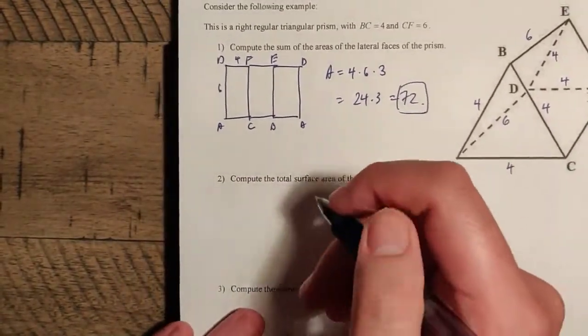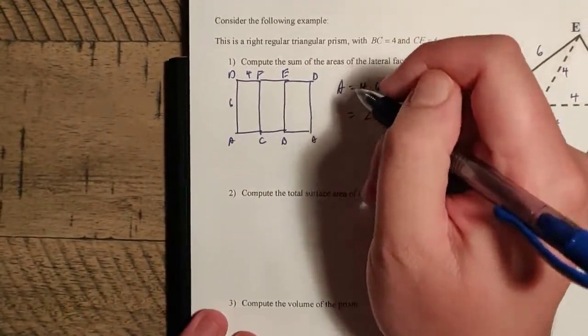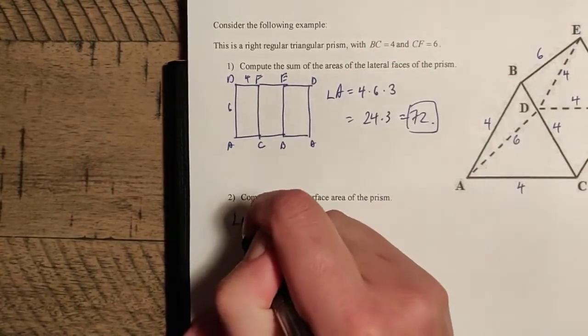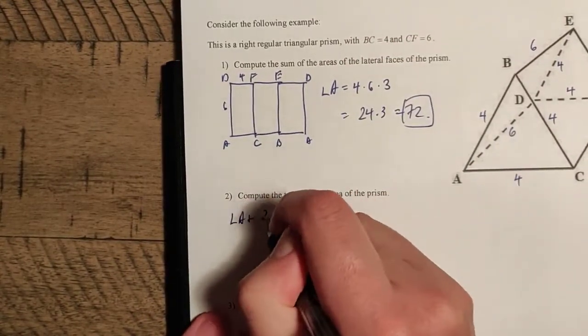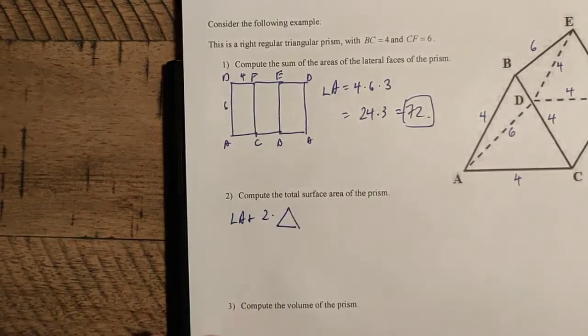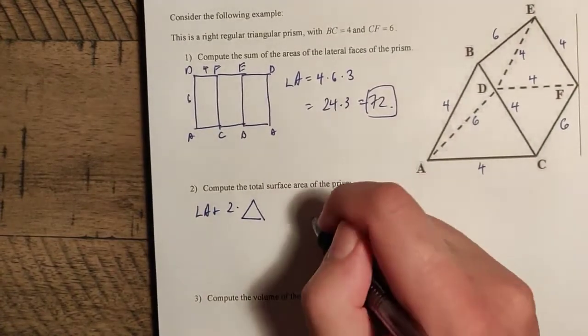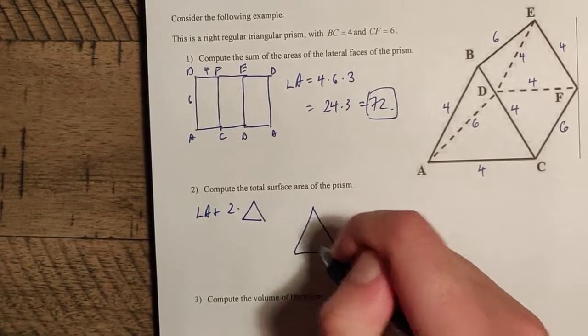But then we also have to add, so we're going to call this the lateral area, LA. It's going to be the lateral area plus the 2 bases here. So it's going to be 2 of these triangles. Luckily, the triangles are very easy here. These are each equilateral triangles of side length 4.